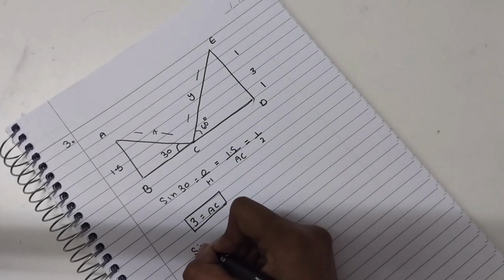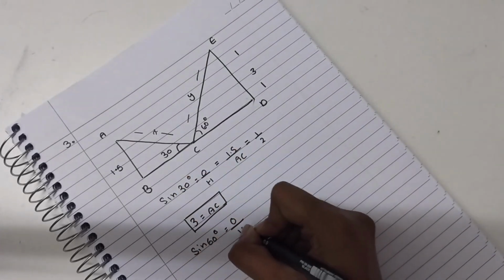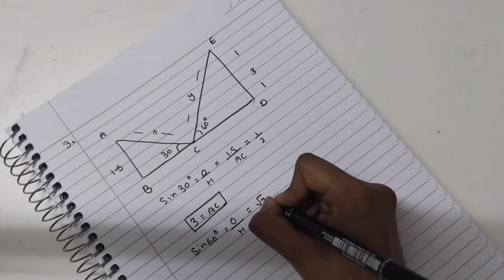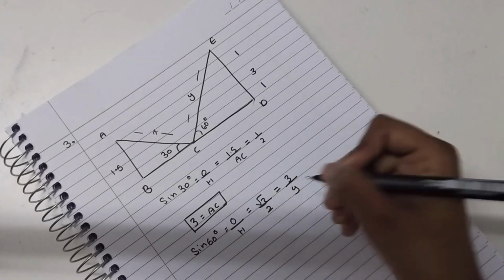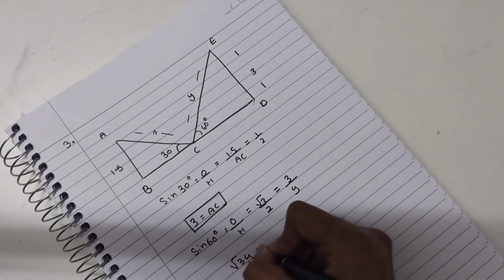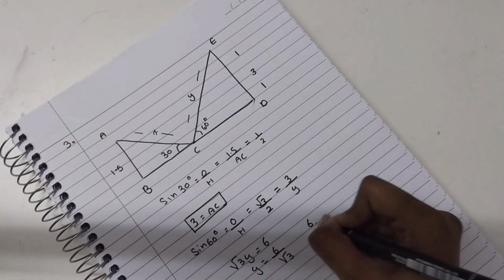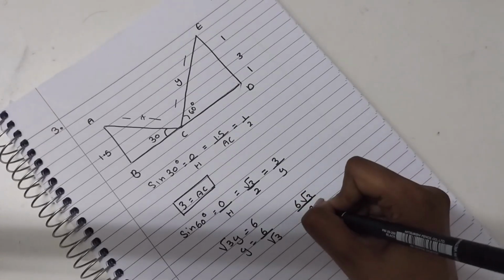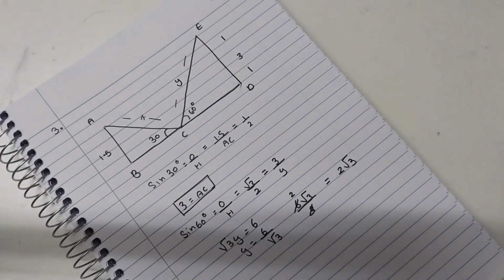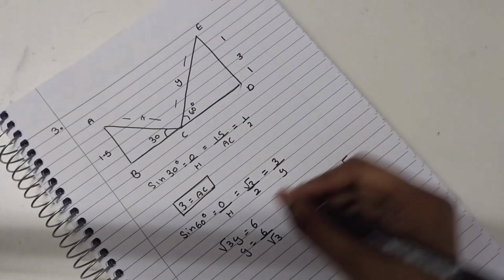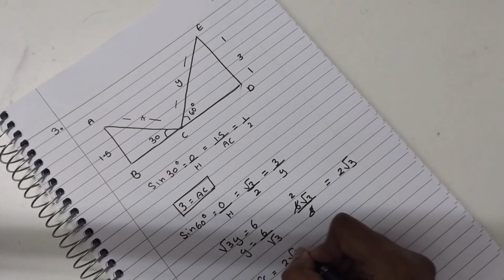Next, we need to find y. So we can do that by finding sine 60. We know that sine 60 is equal to opposite by hypotenuse, which is equal to root 3 by 2, which is equal to 3 by y. So root 3 y is equal to 6. y is equal to 6 by root 3. When we rationalize it, we will get 6 root 3 by 3. 3 and 6 will get cancelled. We will be left with 2 root 3. So the value of EC is equal to 2 root 3.